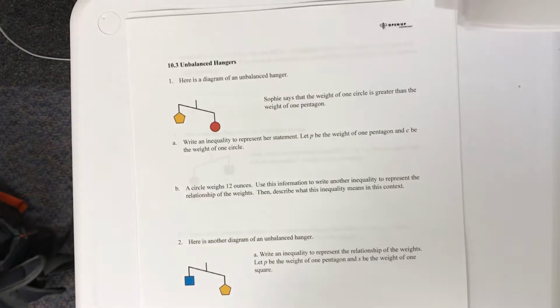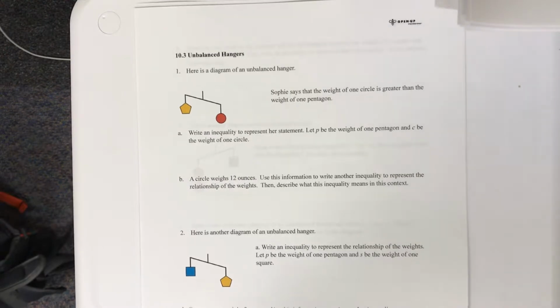All right? And then for our last activity, we're going to be looking at unbalanced hangers. And basically, when you think about equations and inequalities, you need to think about them as like a balance beam, or if you've ever played with the thing where you put the blocks on one side, the pan balance. That's what I was looking for, and it wasn't coming to me right away. So the pan balance, that's exactly what we're doing with equations and inequalities in mathematics. So we're going to read these and walk through these.